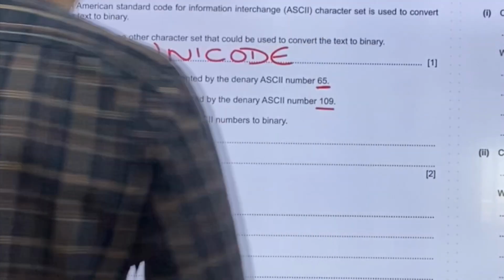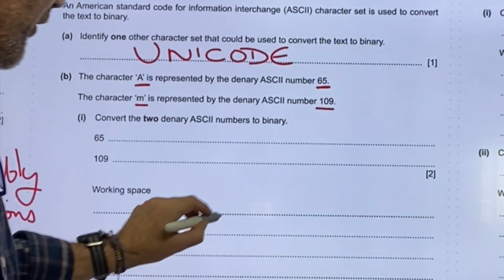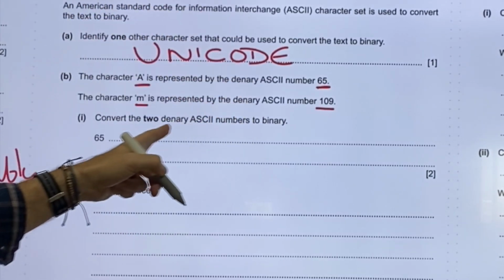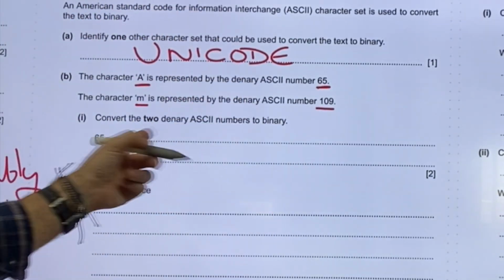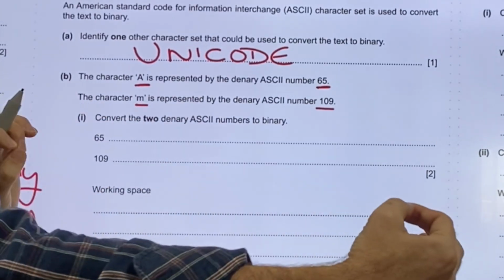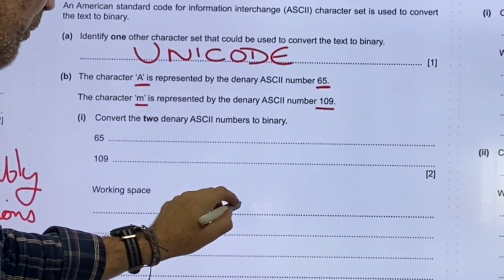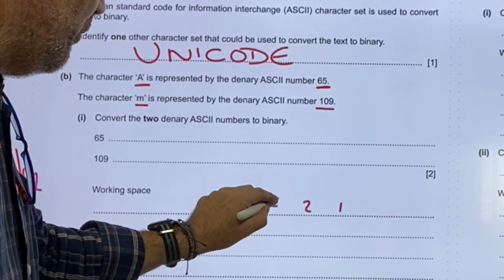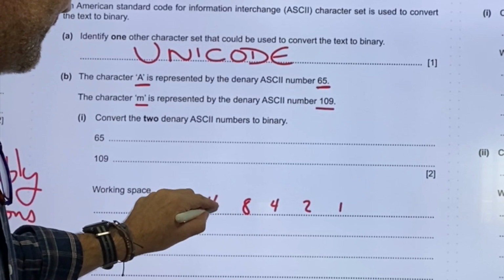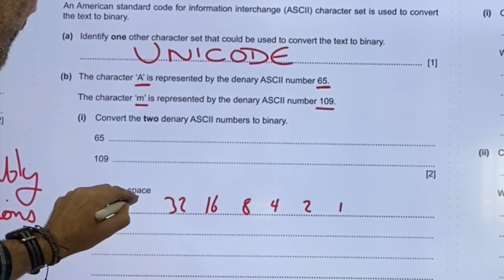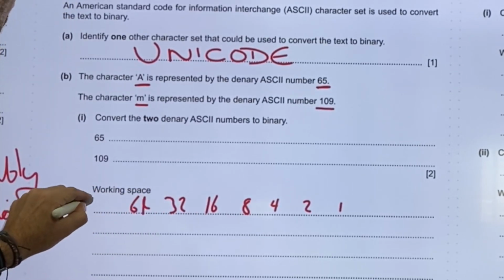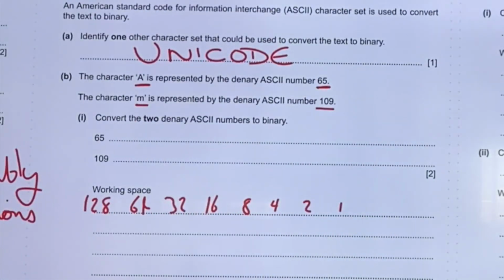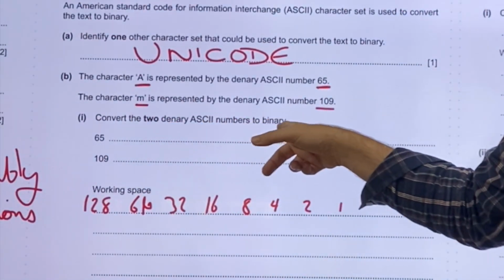Okay, so what I'm going to do first of all is, does it say anything about 8-bit? No, but we'll make them 8-bit because we generally use a byte of information. So I'm going to write 1, 2, 4, 8, 16, 32, 64, 128. Okay, convert the two denary ASCII numbers into binary.